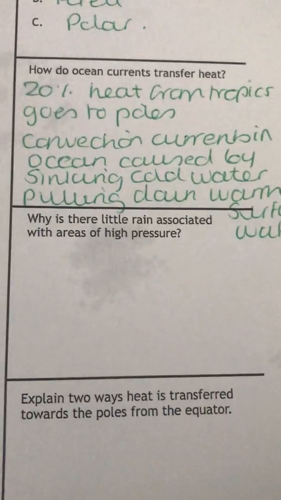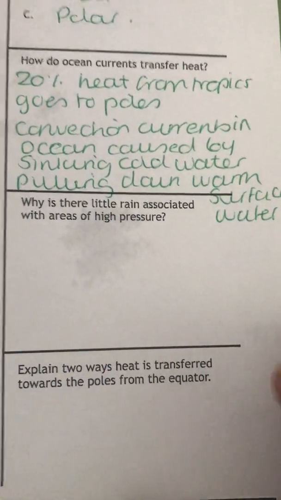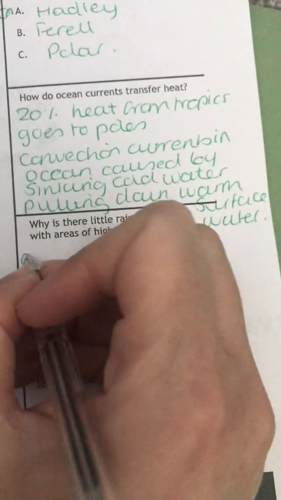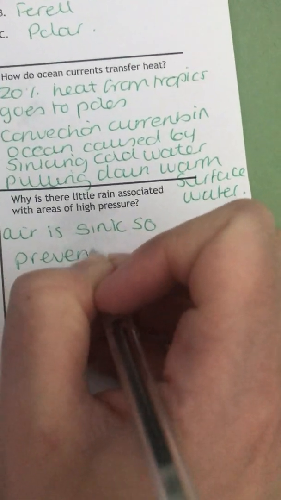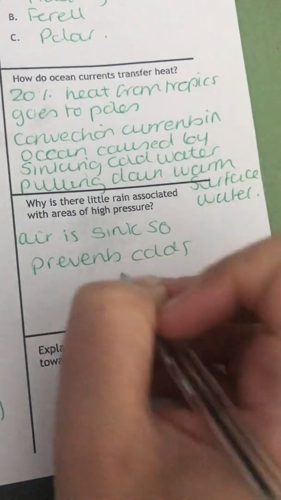Why is there little rain associated with high pressure? So what you should have got here is that the air is sinking, so it prevents clouds forming.